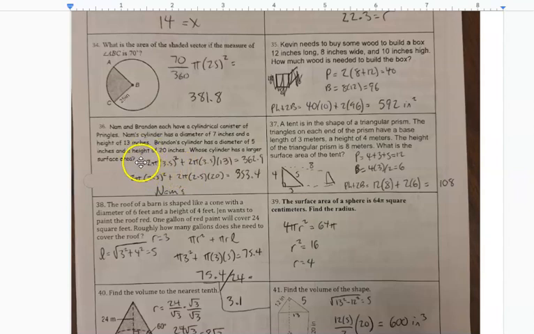So this line is me doing Nam's surface area of his cylinder. It comes out to be 362.9. Here's me doing the surface area of Brandon's cylinder. It comes out to be 353.4. And, well, it's asking for which one's bigger, and that's Nam's. That's a bigger number. That's what I think.